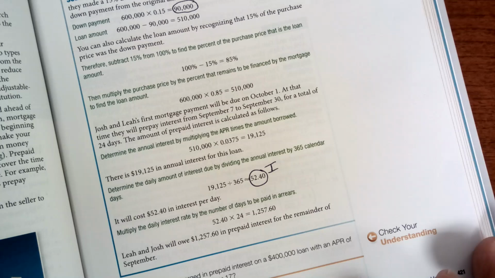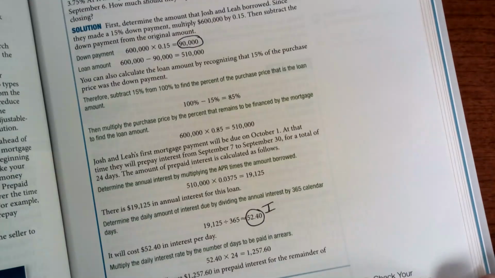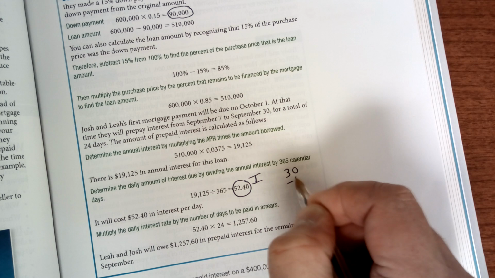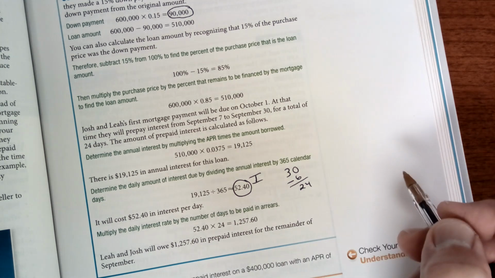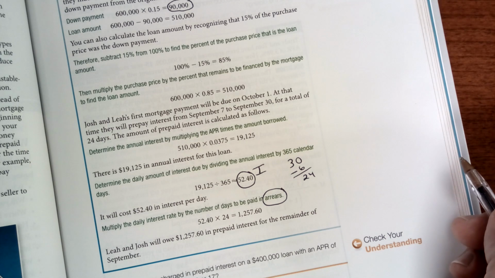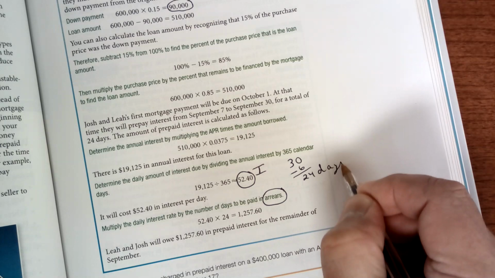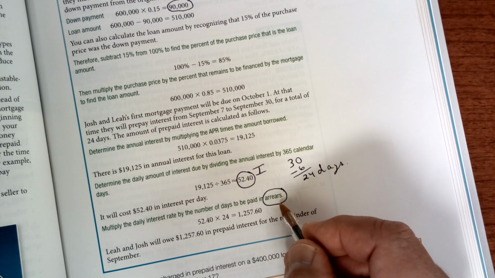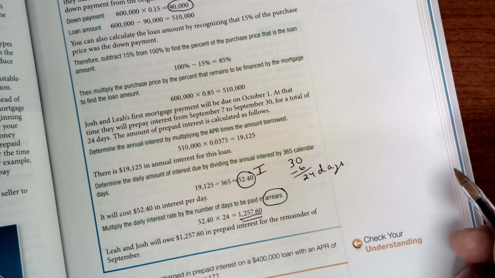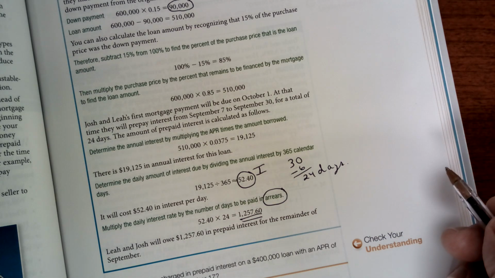$50 a day. Now they're closing, if you look up here, they're closing on September 6th. September has 30 days. So 30 minus 6 makes 24. So you got to pay the interest in something called arrears for that month that you live in the house. For these 24 days that you live in the house, you got to pay the interest. So you got to multiply by 24. You got to pay that much in arrears for the interest.